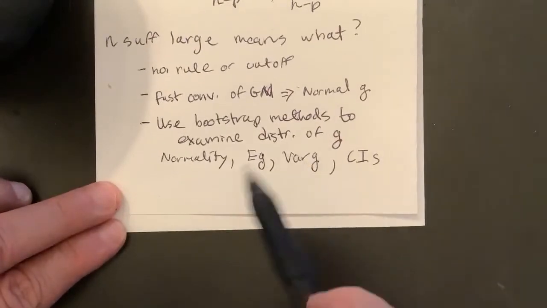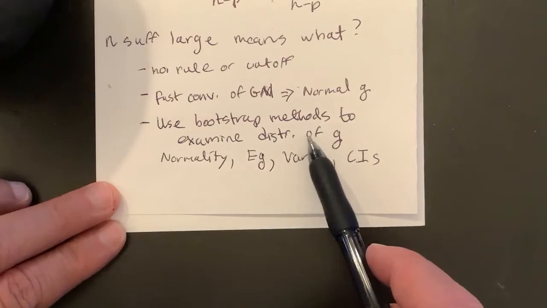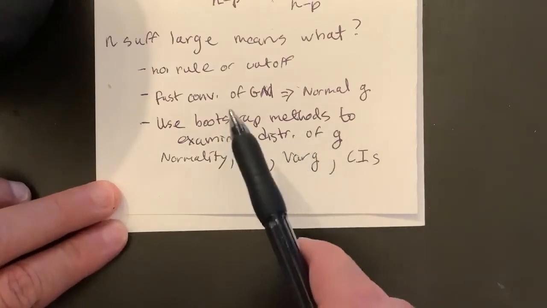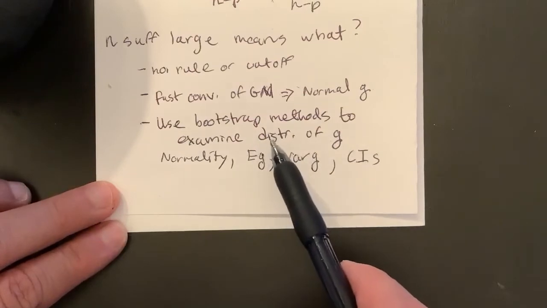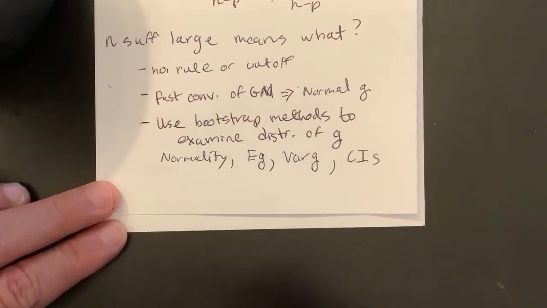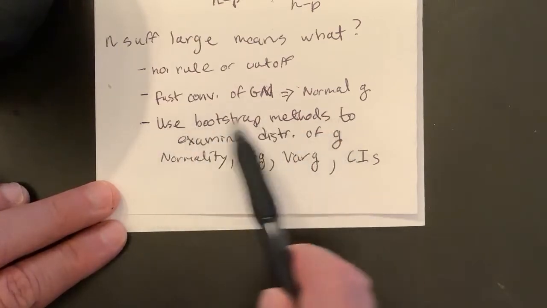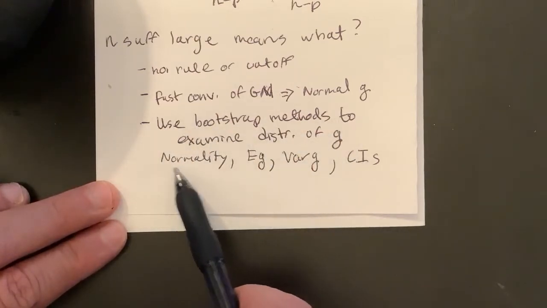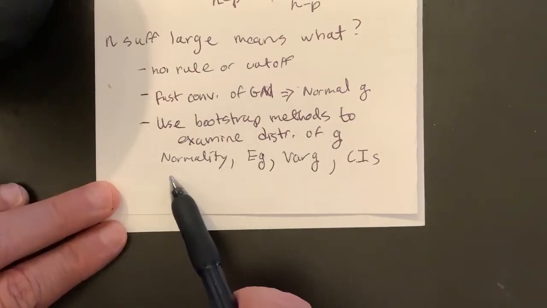And another thing you can do is test using bootstrap methods. This involves taking your original data and resampling it, looking at subsamples and resampled data and computing G again for different samples from the original data. So this is a resampling method. I'll talk about how to do it anyway. It's not complicated really.